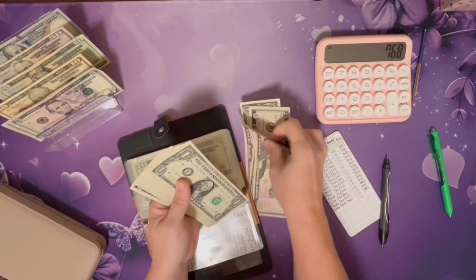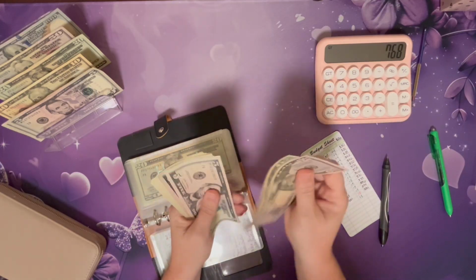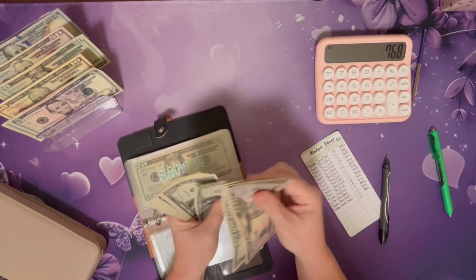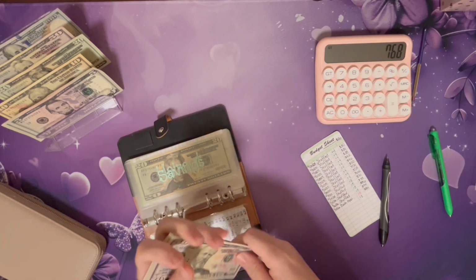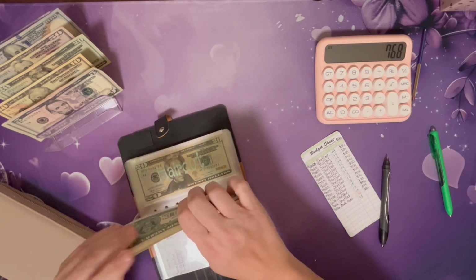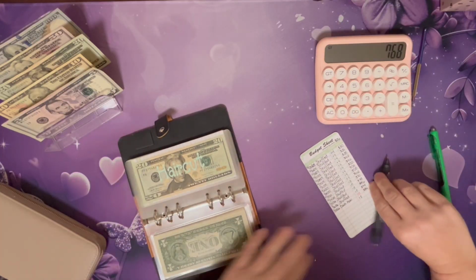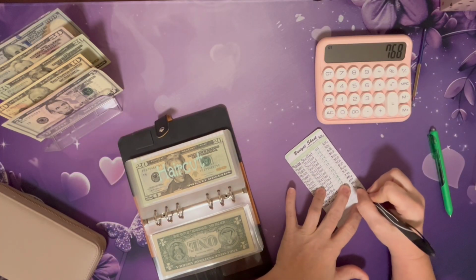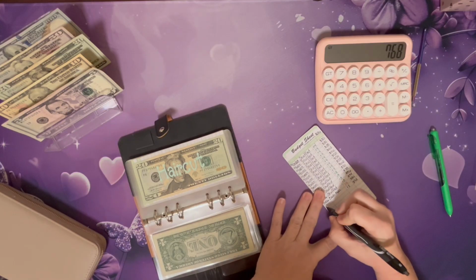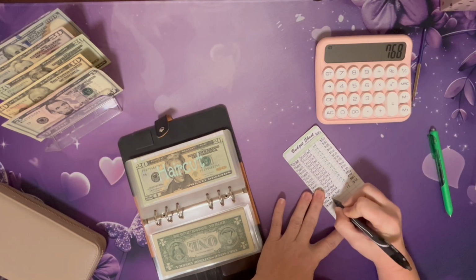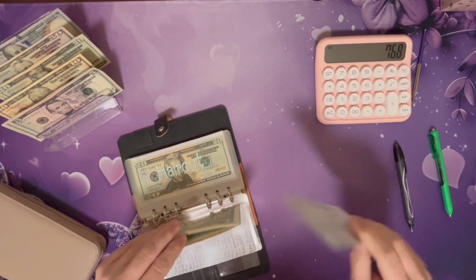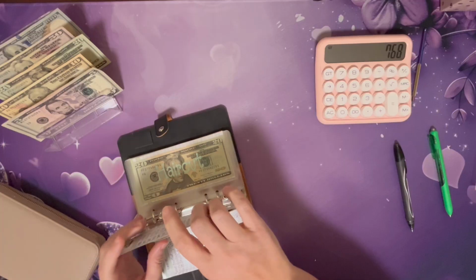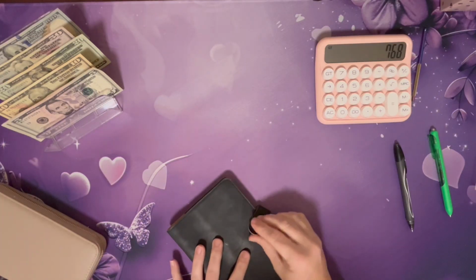And we have $92 in savings. So next payday, we will actually be able to move that over to his long-term binder. And that's it for Mini Me's.